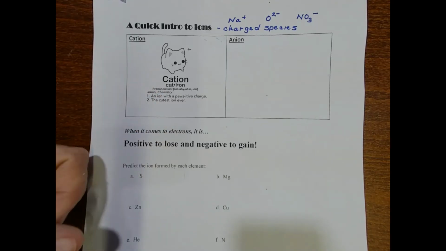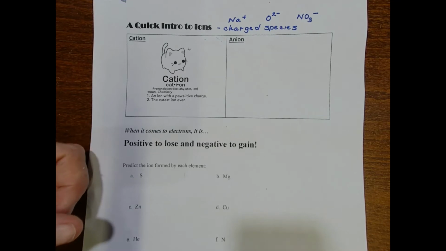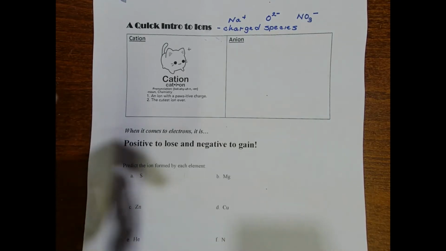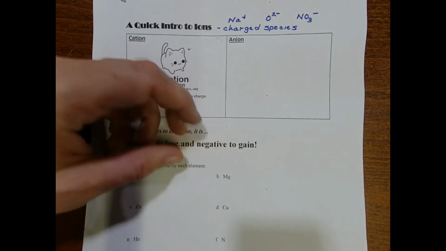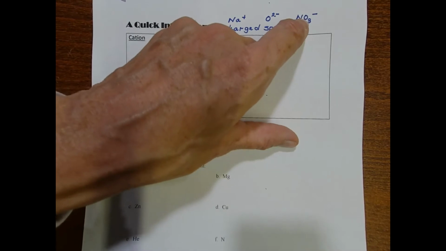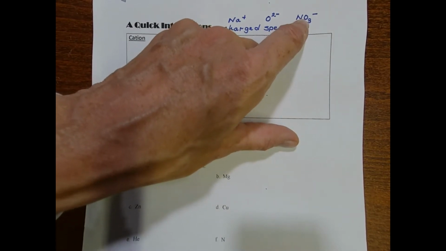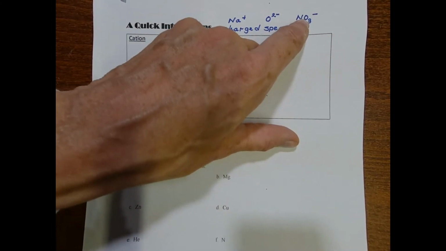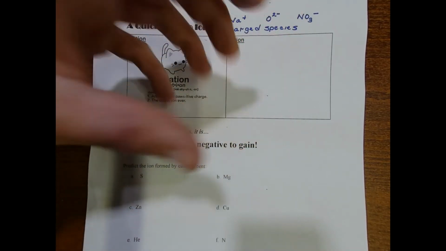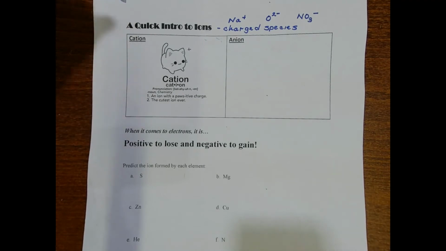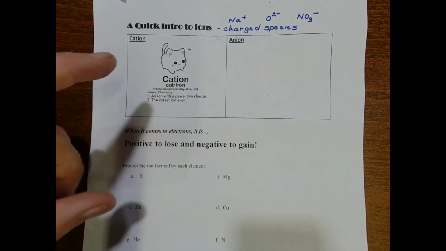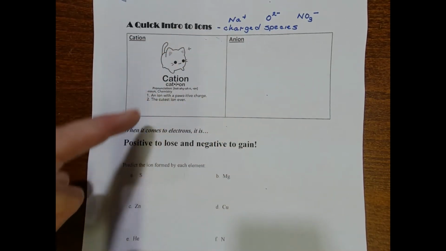An ion is a charged species. Now, this can be individual elements that have lost electrons or gained electrons. But there's also polyatomic ions, so things that look more like molecules. We have a combination of elements, and those combined element sets can gain electrons or lose electrons as well. So we can break the ions down into two subcategories.